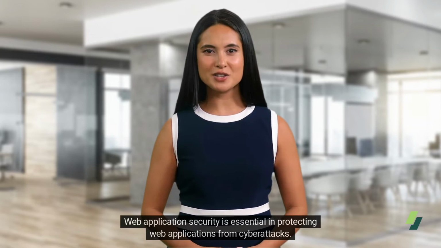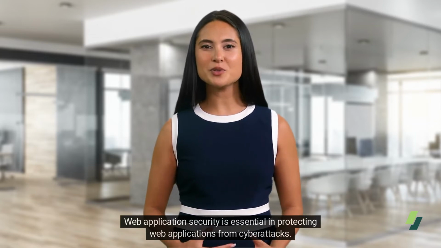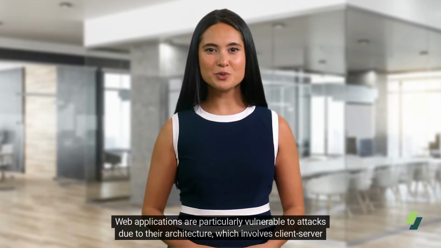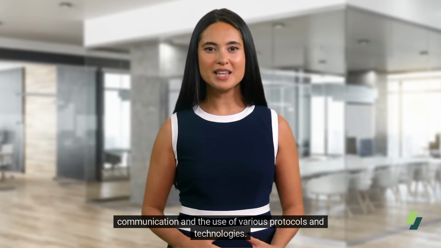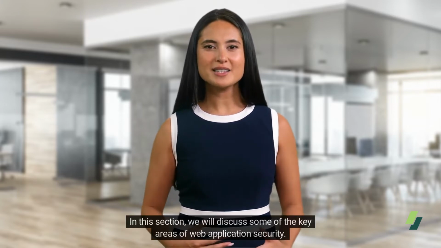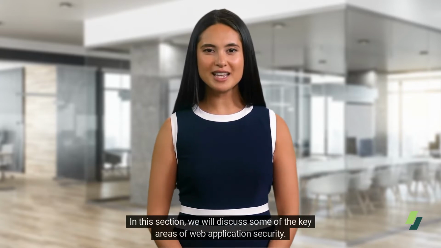Web application security is essential in protecting web applications from cyber attacks. Web applications are particularly vulnerable to attacks due to their architecture, which involves client-server communication and the use of various protocols and technologies. In this section, we will discuss some of the key areas of web application security.